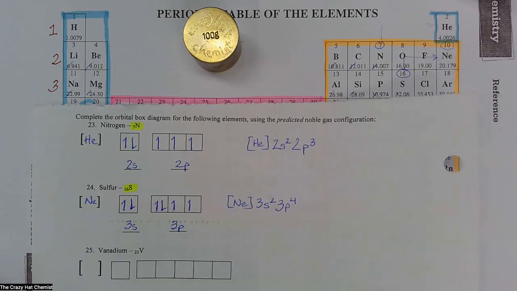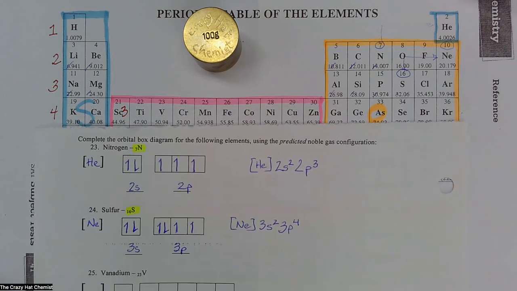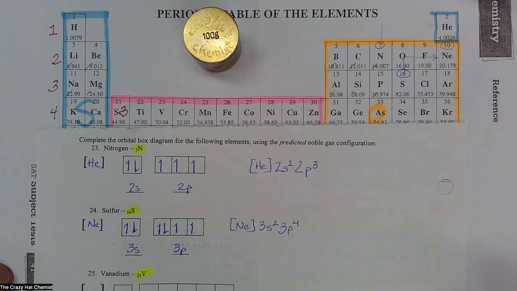Okay, perfect. All right, and the next element is right here, and that is element number 23, and that is vanadium.